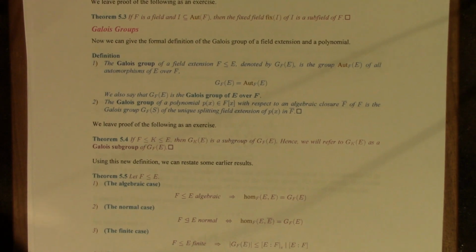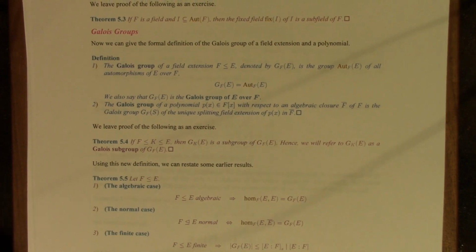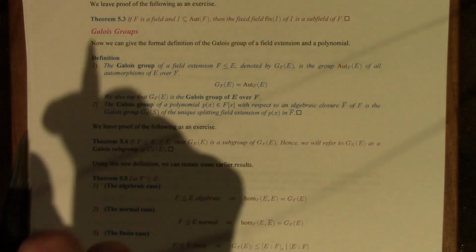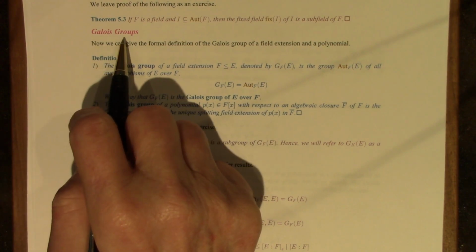The other important element of a Galois correspondence are the Galois groups.